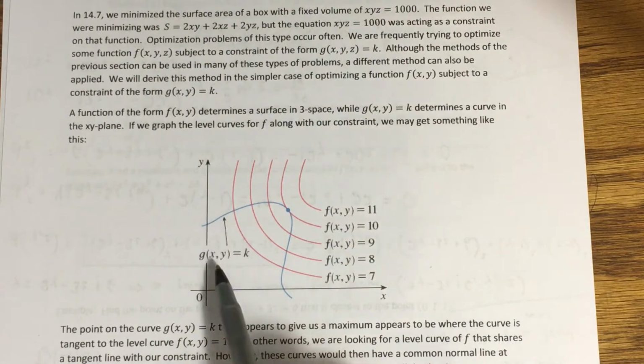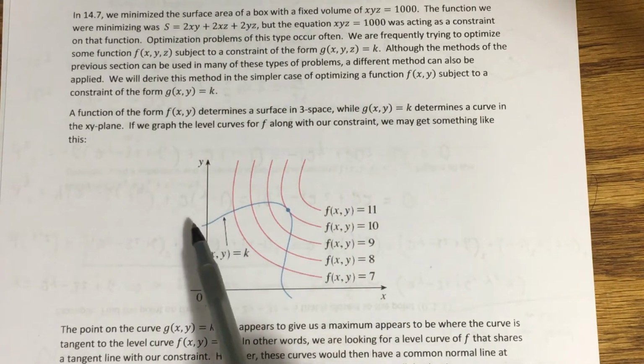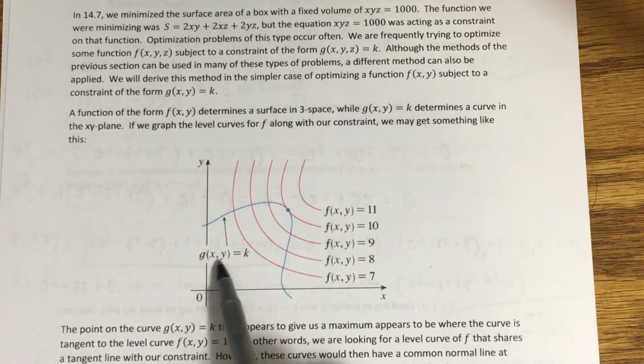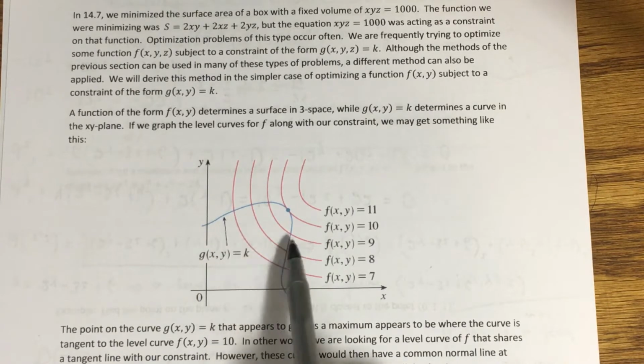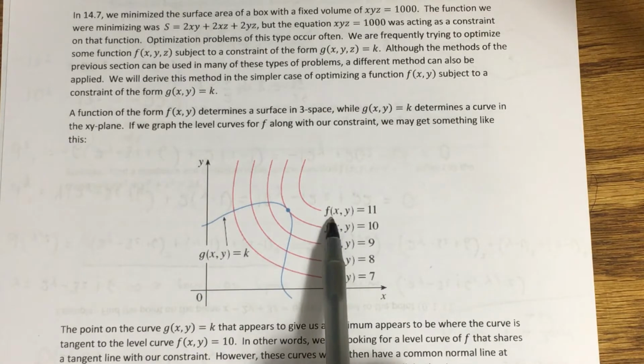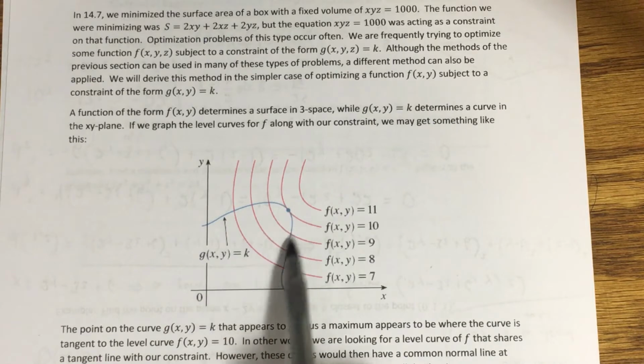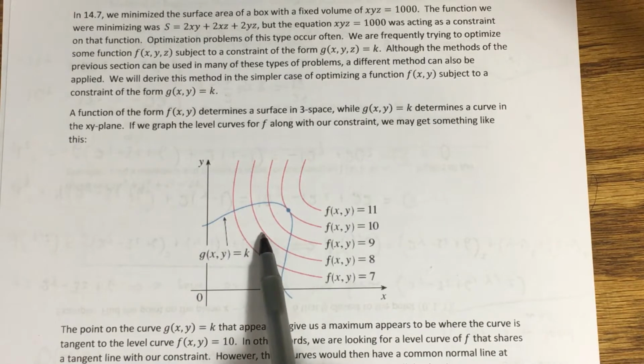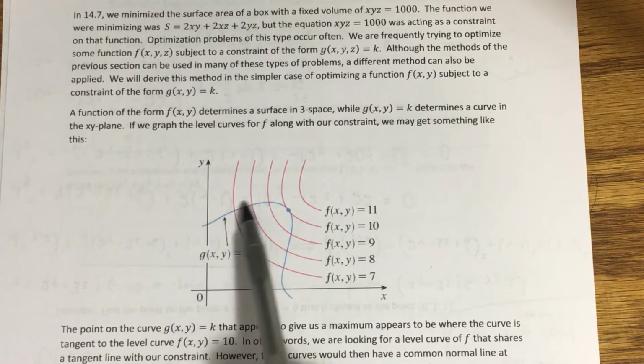Now, our constraint, g of x, y equals k, again, is a curve in the xy plane. So it might look like this blue curve as an example. And this is a constraint on our function, which means we're only allowed, for the purpose of this optimization problem, to plug in values of x and y into our function f that live on that blue curve. We can't plug in this point because it's not on the blue curve. We can only plug in these points.